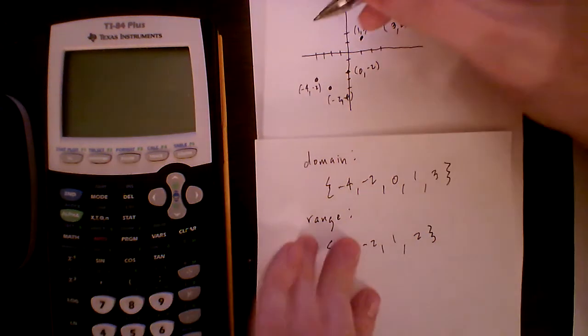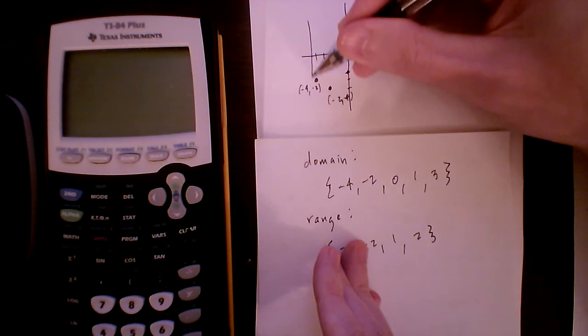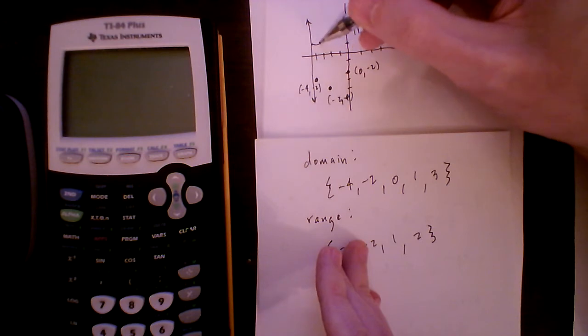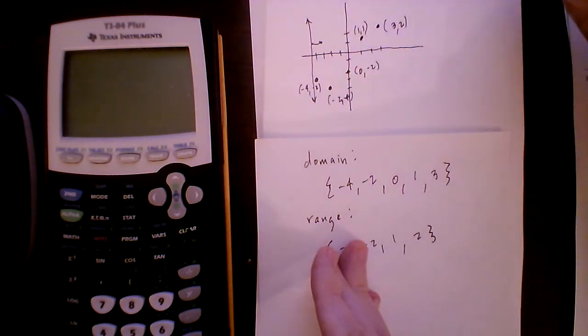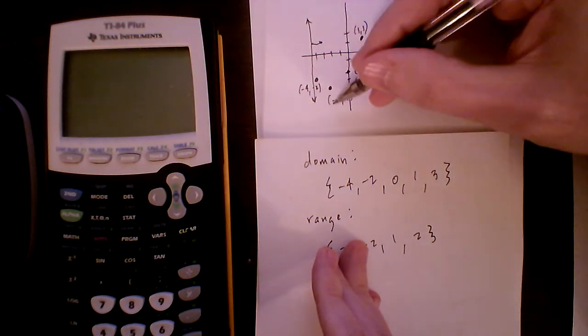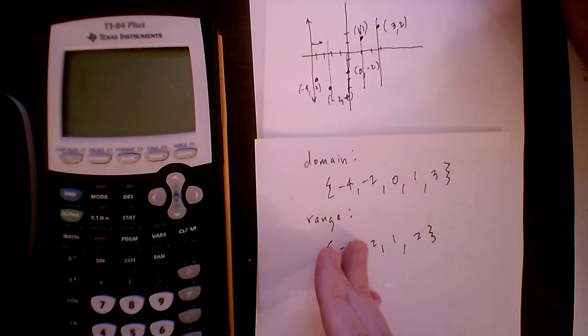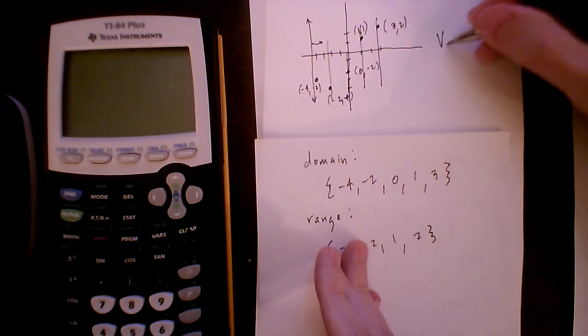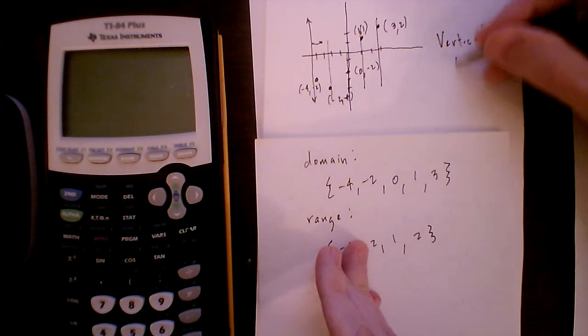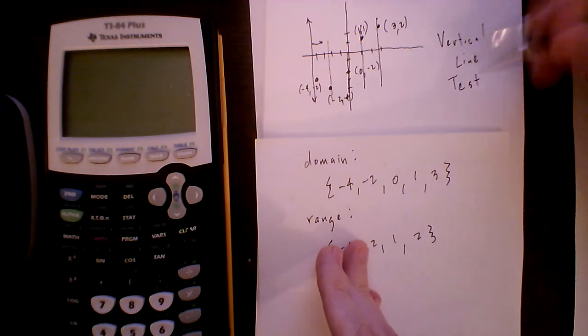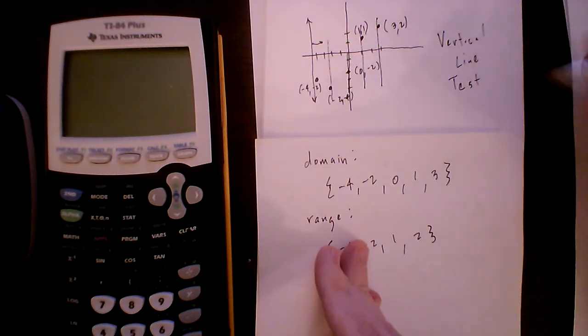So what I'm going to do is think about an imaginary vertical line running over here on the left. And then I'm going to drag it across this and determine whether it will ever hit my graph more than once at the same time. No matter where I draw this vertical line, I'm going to hit this graph exactly one time and no more. Okay, so this is called the vertical line test. And it's an easy way to graphically determine whether a given graph is a function or not. So this is a function because my vertical line is never going to hit this graph more than once.